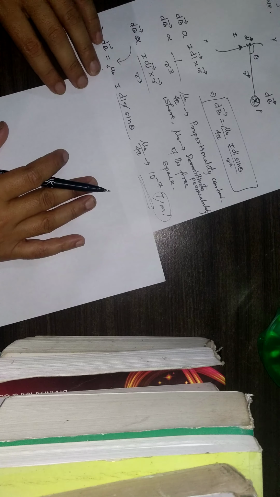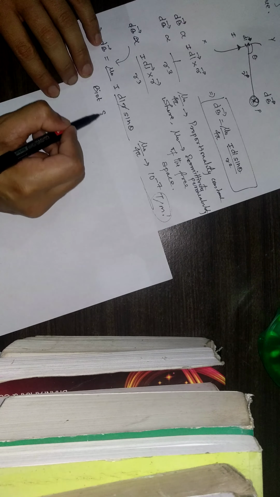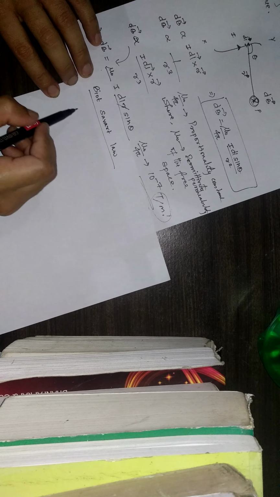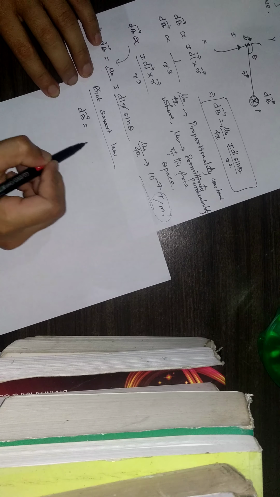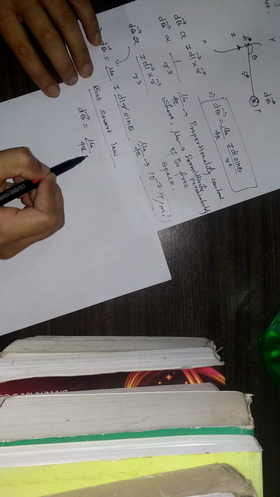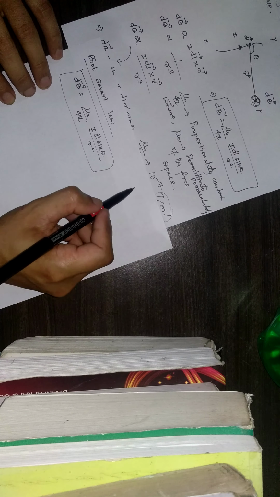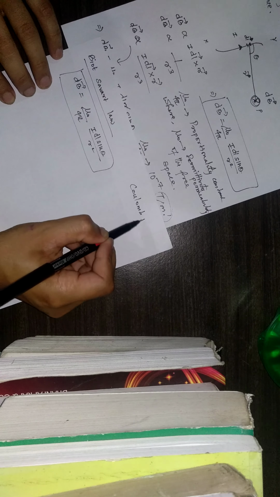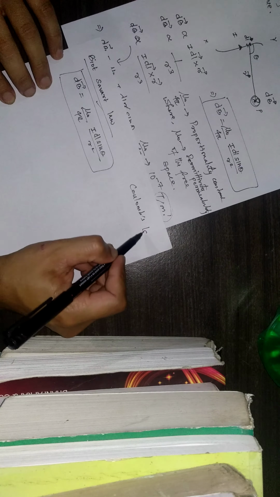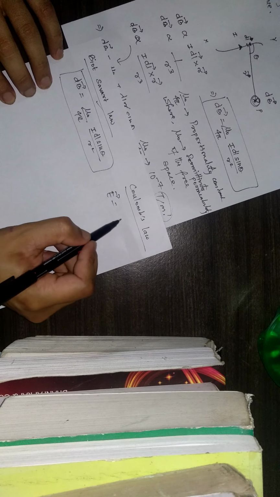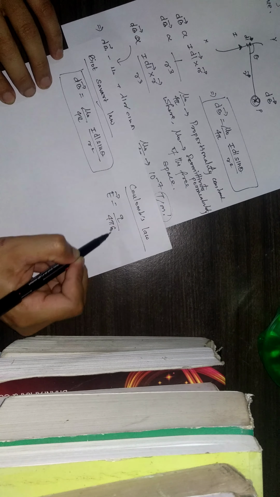Now this Biot-Savart law, where the magnetic field due to a current element is mu 0 by 4 pi I dl sine theta by r square, is much similar to Coulomb's law. This is from magnetostatics and this is from electrostatics, where in Coulomb's law the electric field due to any charge will be q by 4 pi epsilon naught r square.